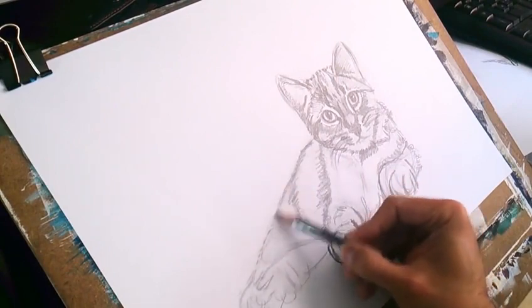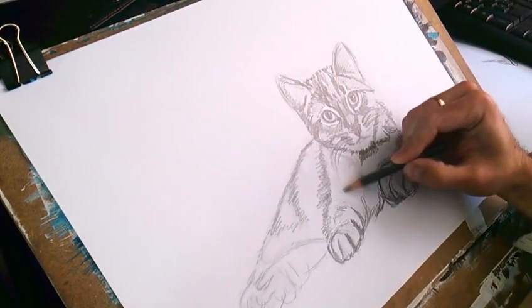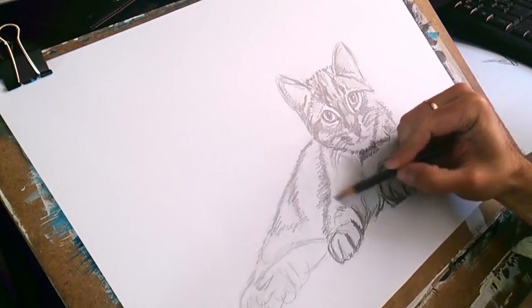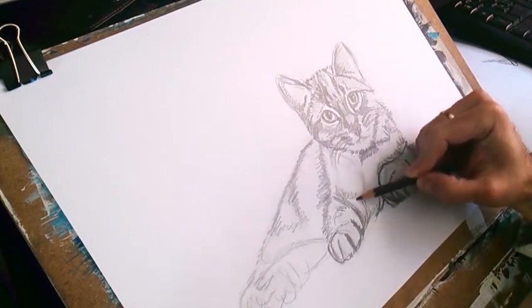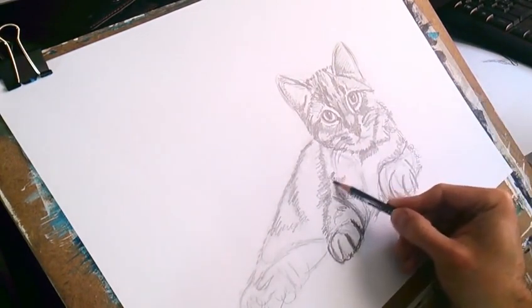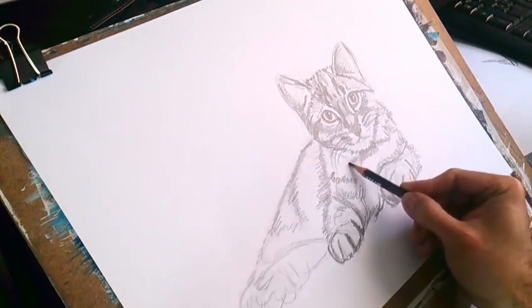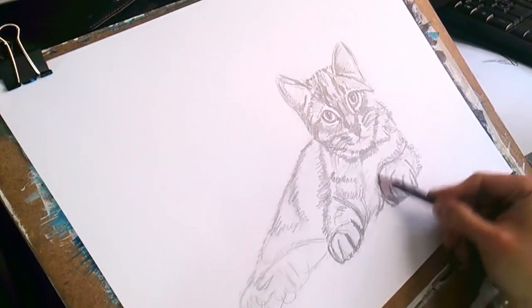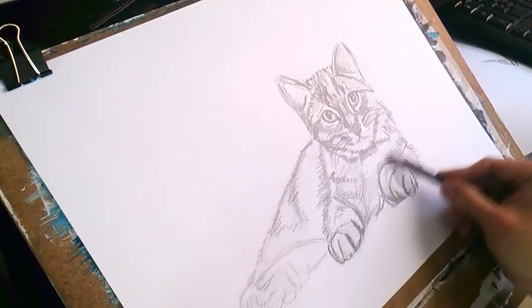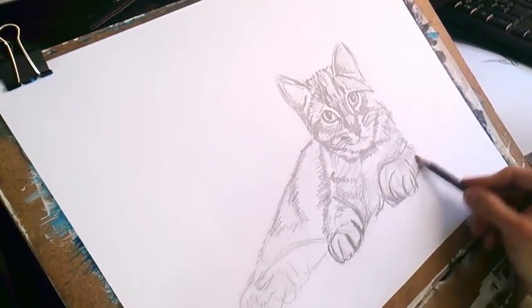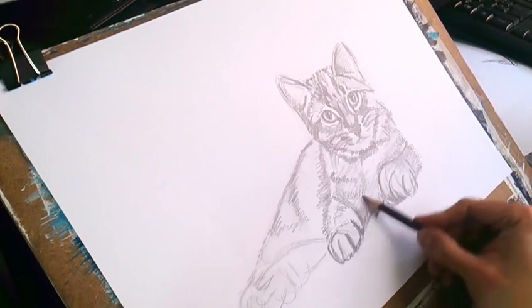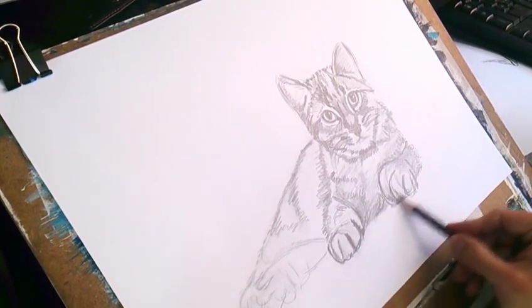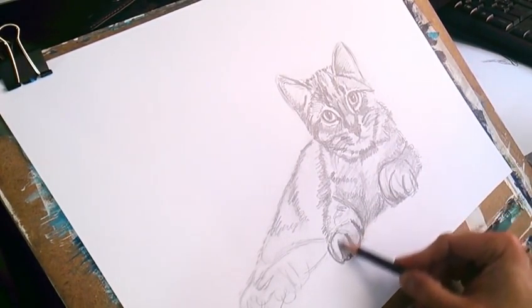I'll use the brush again after that to blur the excess of lines. It is easy with an 8B pencil, because it is very soft, to blur its lines. In shadows, important shadows. Okay.